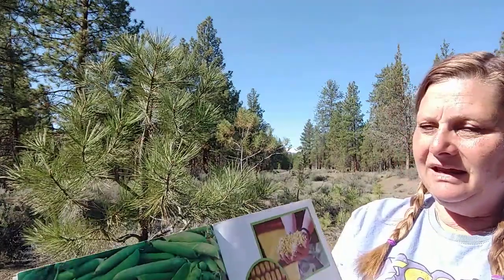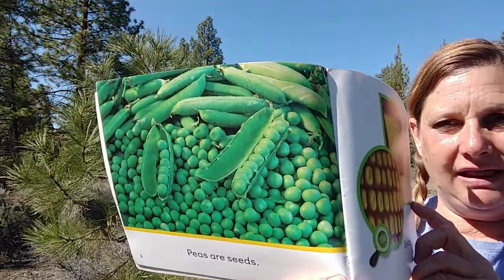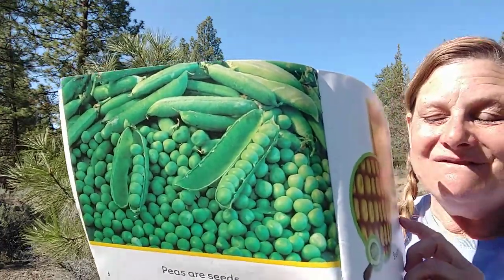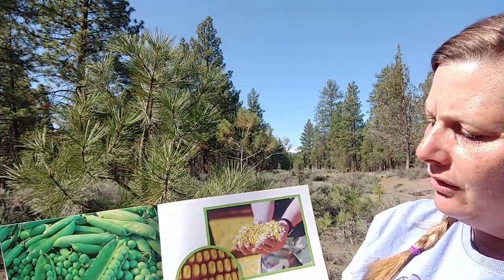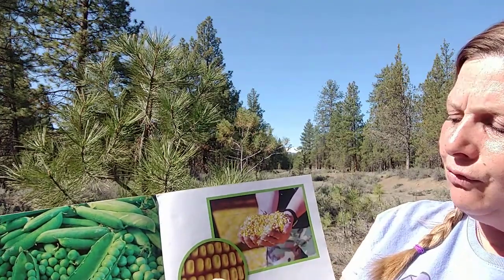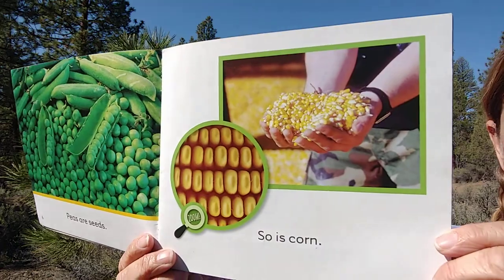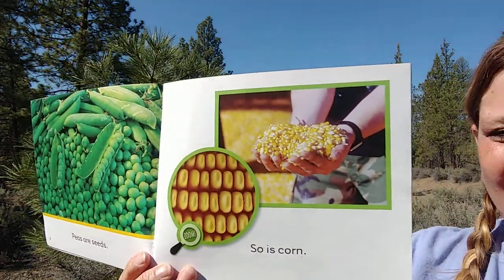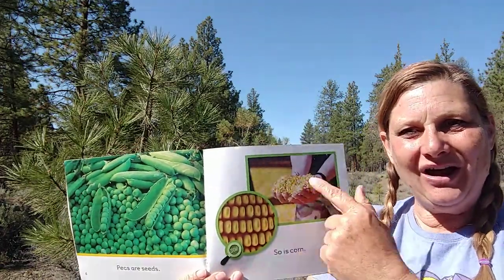Now, peas are seeds. Yum. But they're not yellow, are they? What color are they? Green. Yes, definitely. Very green. And so is corn. This is a zoomed in picture of the corn that would be on the corn cob. They've got corn in their hands, but wait a second. What color is that corn? Yellow again. Good job.